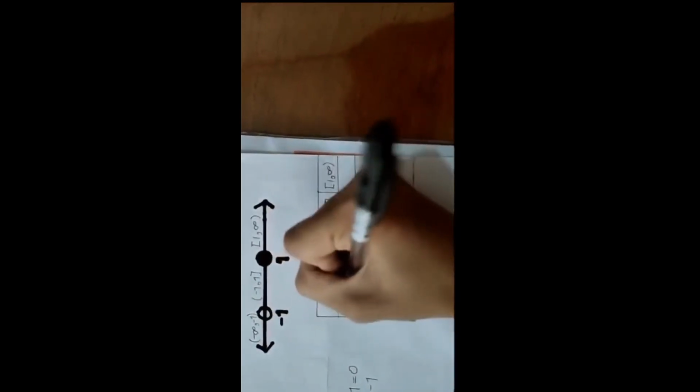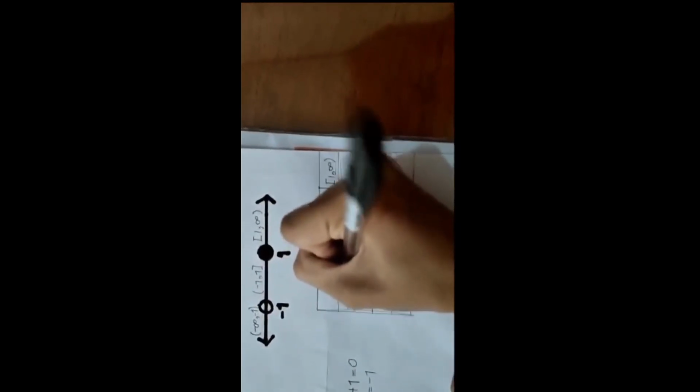In the middle of negative 1 and positive 1, of course, we take 0, so we can evaluate it easily. And in positive 1 and positive infinity, we also take the one closest to positive 1, so positive 2.